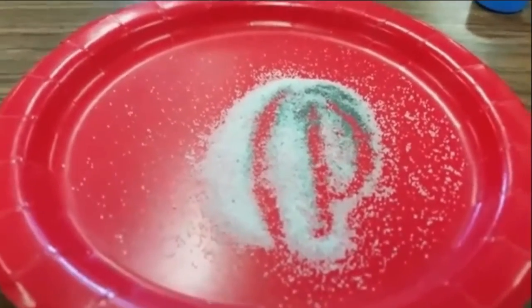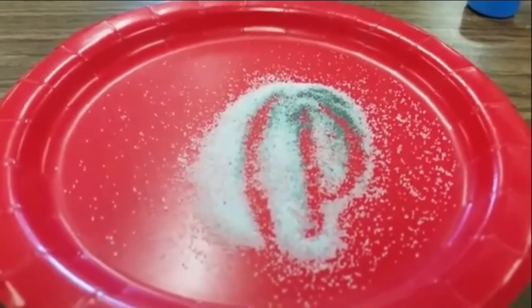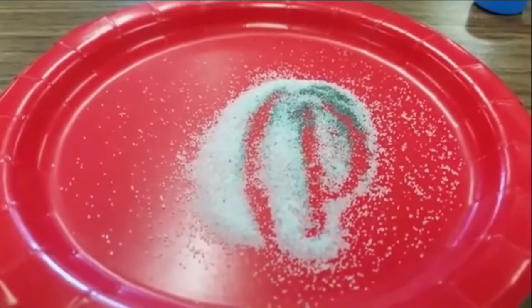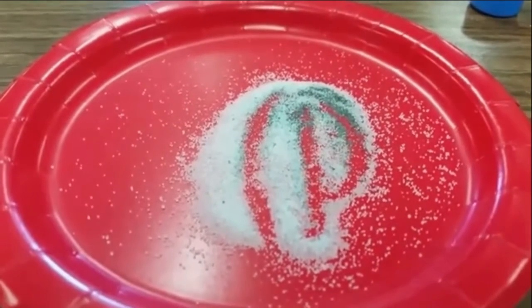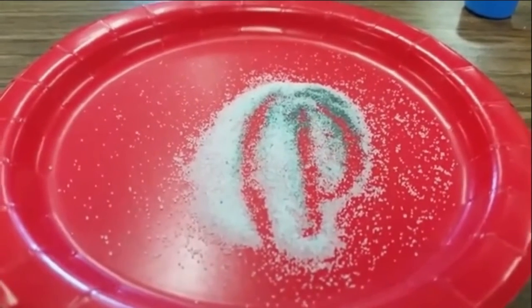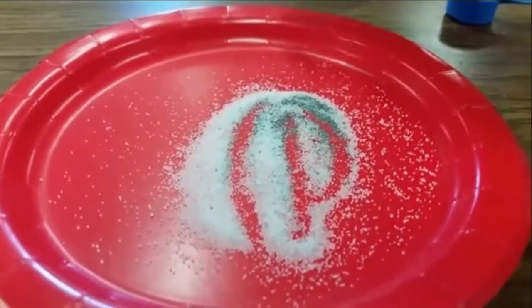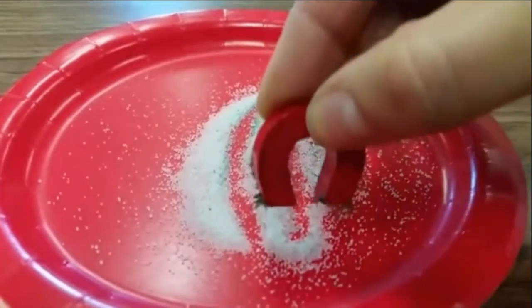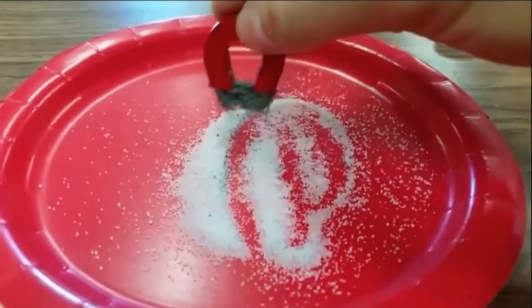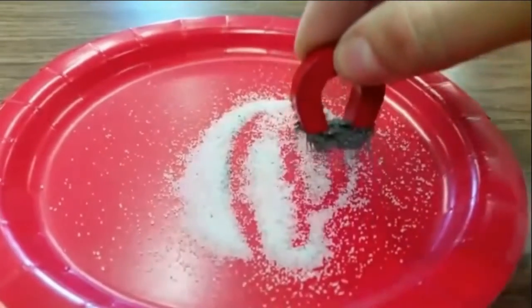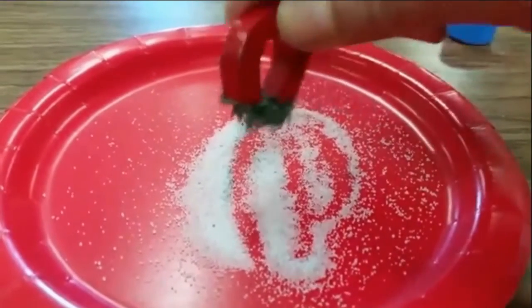I'm going to use what I know about the physical properties of salt and the physical properties of iron to separate them back into their original substances. I know that iron is magnetic and salt is not. So one way I can do this is with a magnet. There's most of the iron filings separated from the salt.